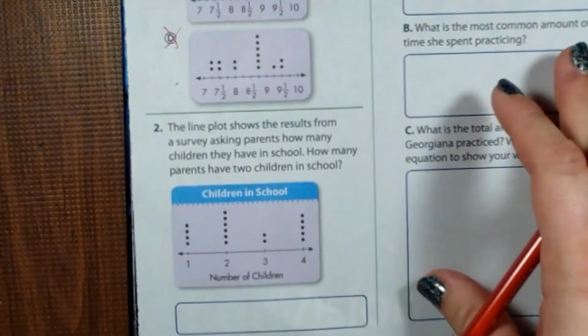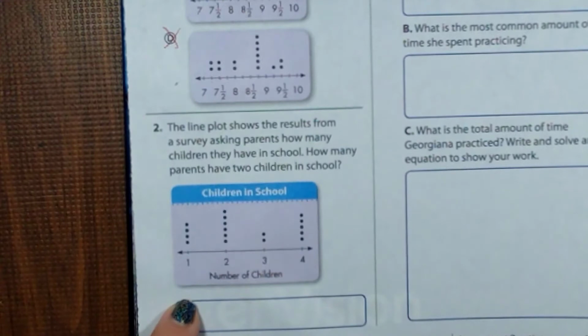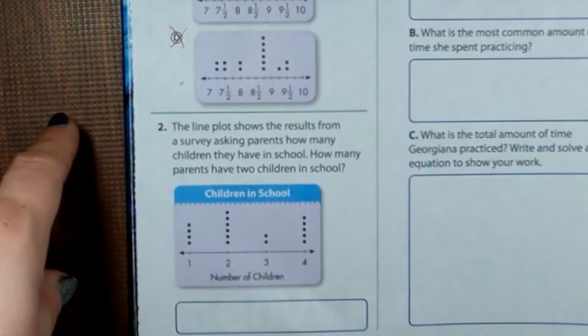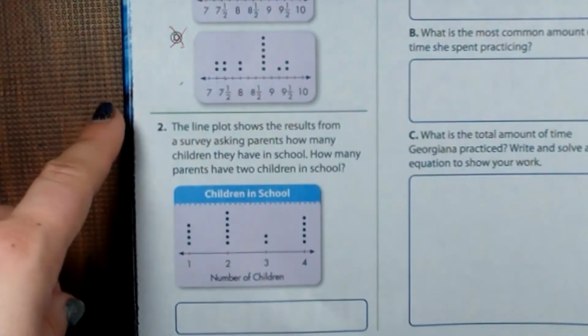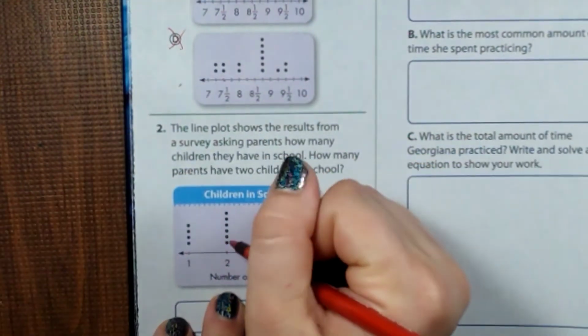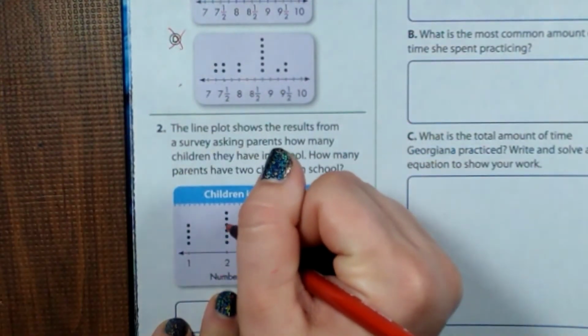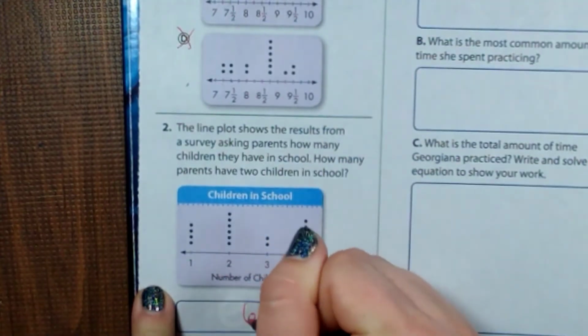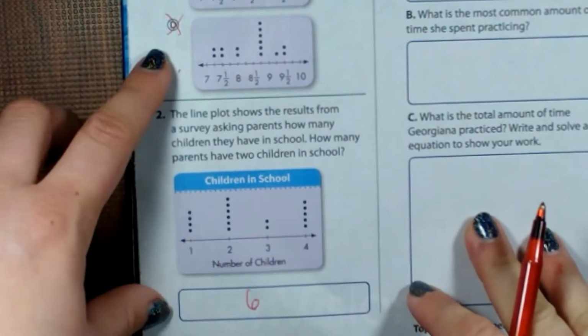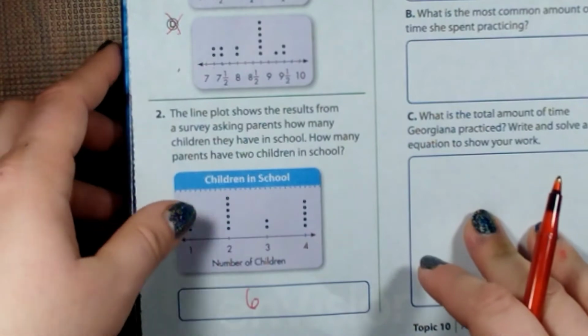Number 2. The line plot shows the results from a survey asking parents how many children they have in school. How many parents have 2 children in school? 1, 2, 3, 4, 5, 6. 6 parents have 2 children in school.